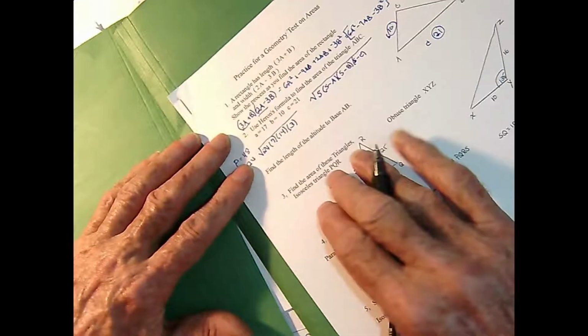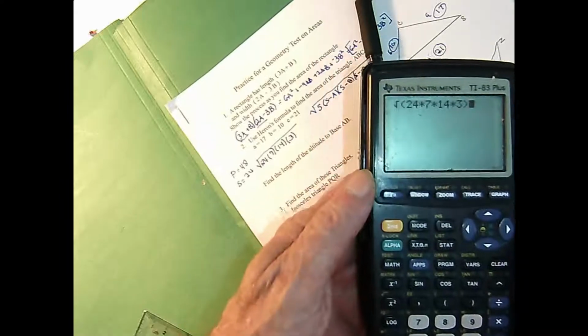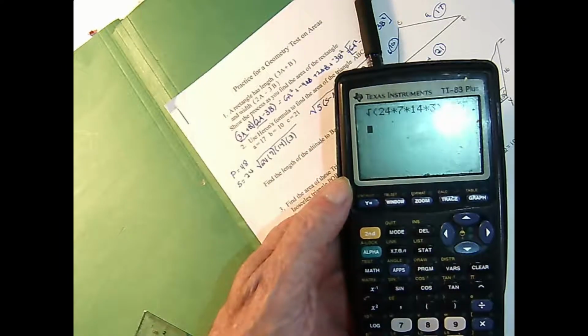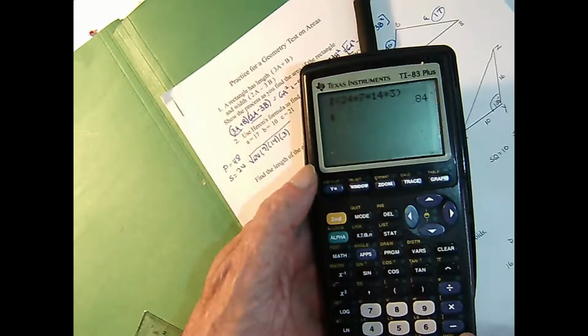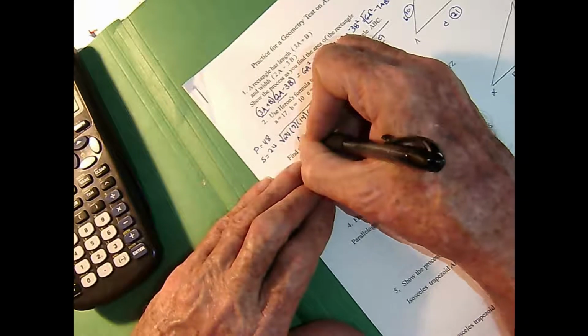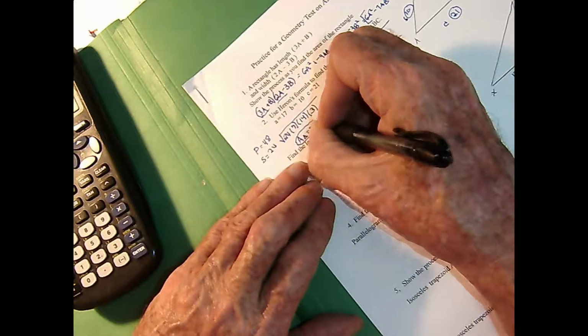It's fun to work with those, but I'm going to hit it with a calculator and see what happens there. So I have the square root of 24 times 7 times 14 times 3. I enter, and it tells me it's 84. So there, that triangle's area is 84. That's just a calculator-driven thing, but knowing the formula is important.